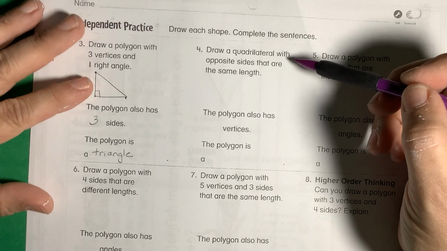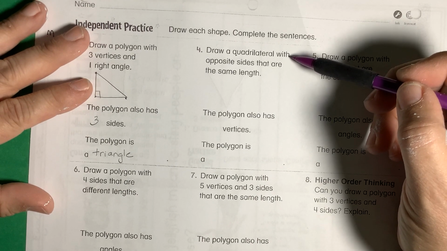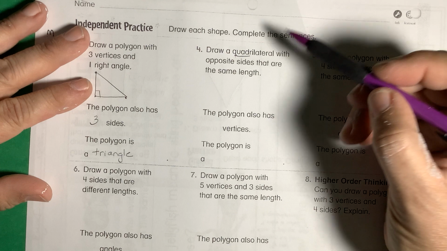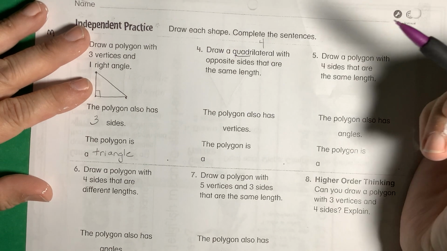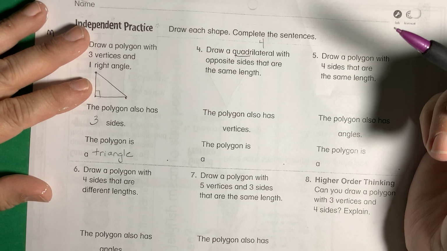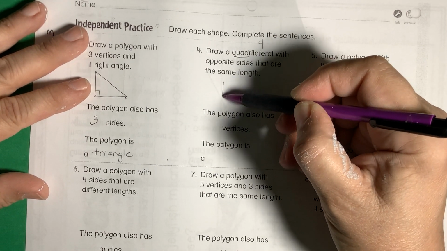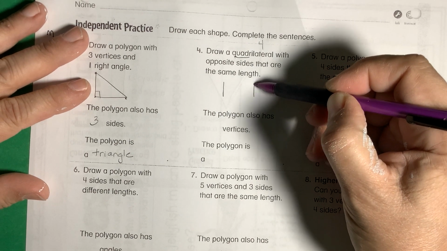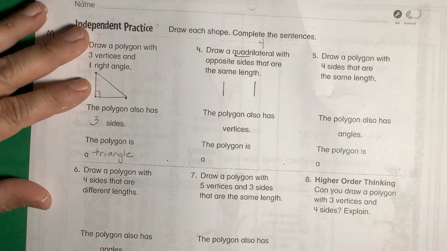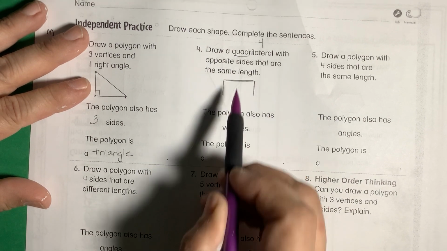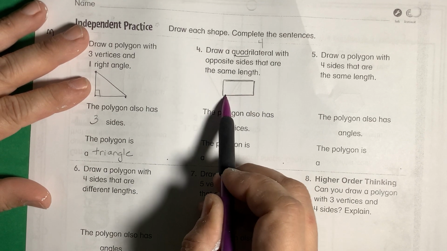All right, draw a quadrilateral with opposite sides that are the same length. Okay, a quadrilateral has how many sides? Right, it has 4 sides. So we need opposite sides that are the same length. So one side is going to be this one, the opposite side's got to be the same length. And then this side has to be a certain length so that this side is the same length as that one.